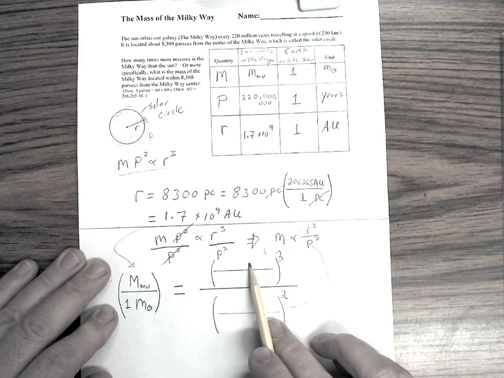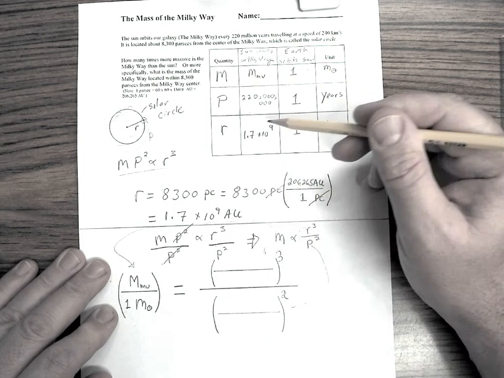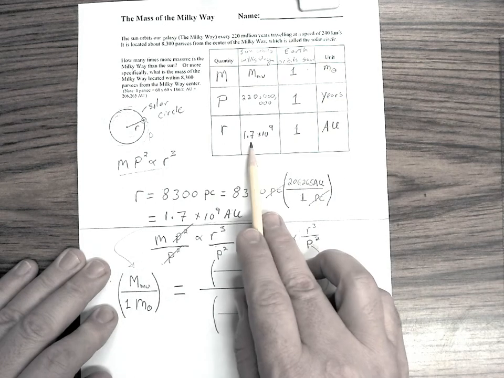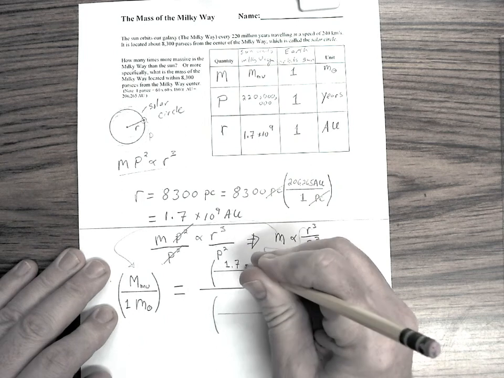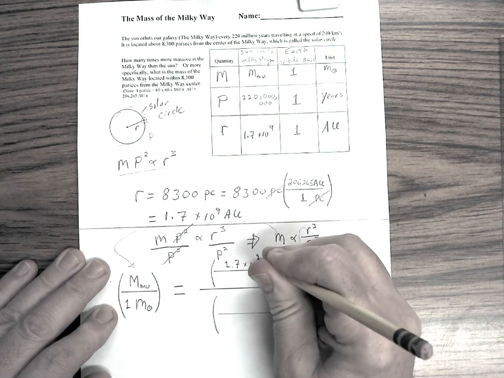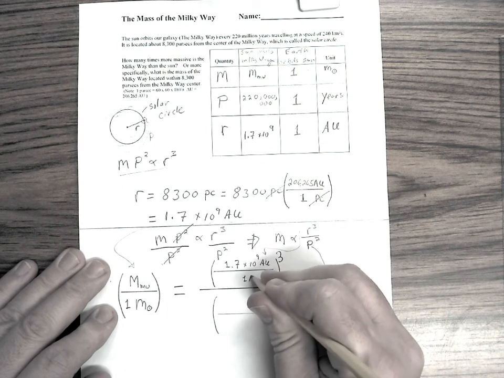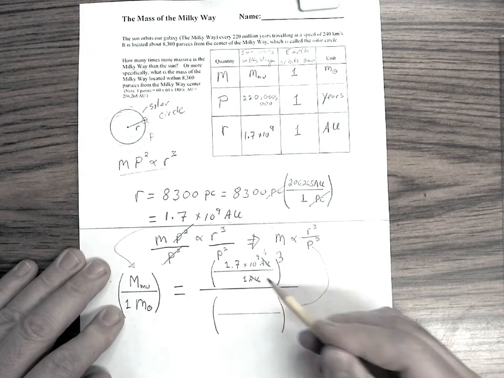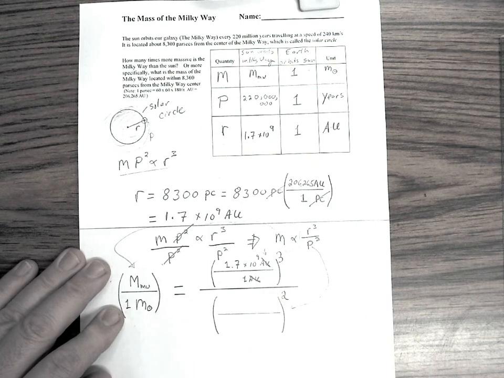Now what goes here has to be the corresponding values from the top to the bottom. So this was R, so that's got to be R. So now we've got to look here. So this is 1.7 billion AU divided by 1 AU. Notice my astronomical units cancel. So what's left over inside that is a unitless ratio.